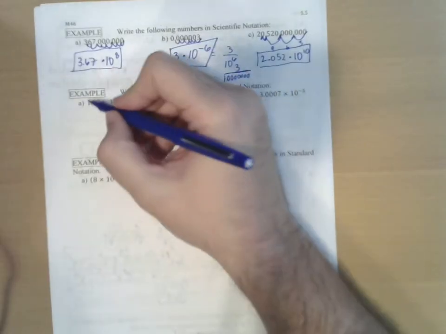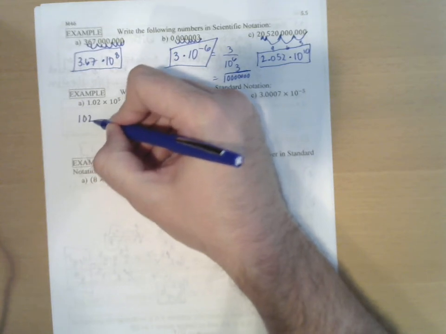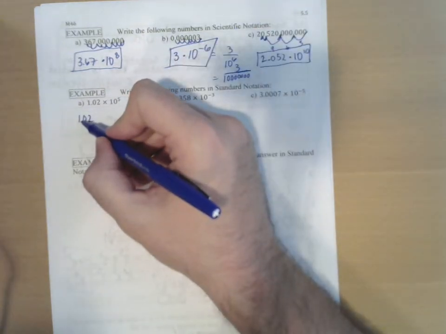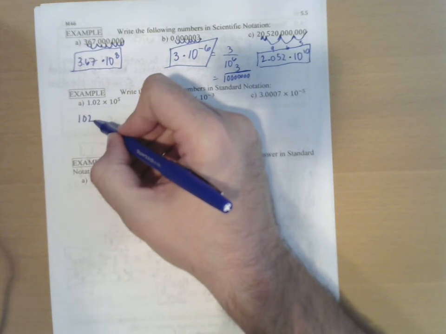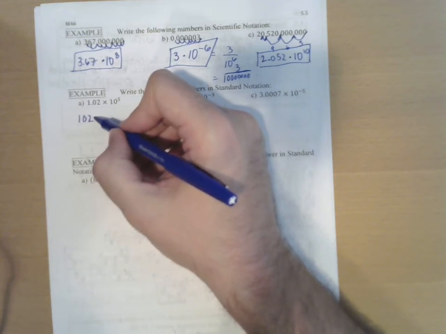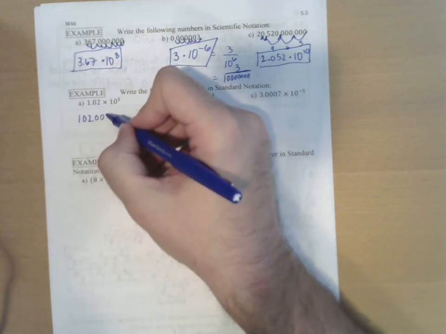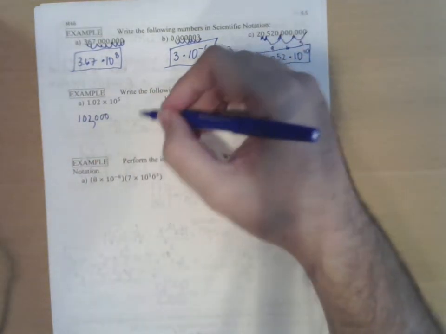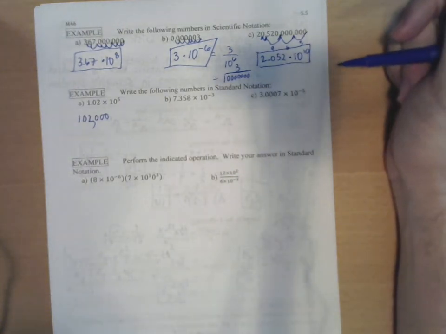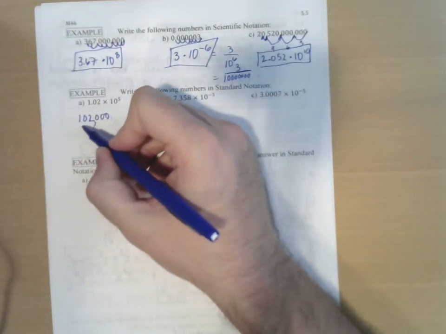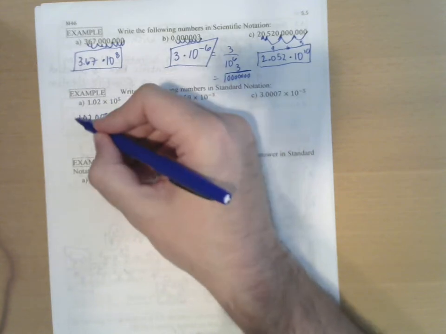Now let's talk about converting back from scientific notation into standard notation or standard form. It's really just undoing what you did. So this is 102, and my decimal is here, so I'm moving it 5 places. At 102, I've already moved it 2, 1, 2, and then I just count 3, 4, 5, and then put in my correct commas. And if you're ever not sure, just put your number back into scientific notation. So this would be 3, 4, 5, and it'd be 1.02 times 10 to the 5th. So I know I did this right.